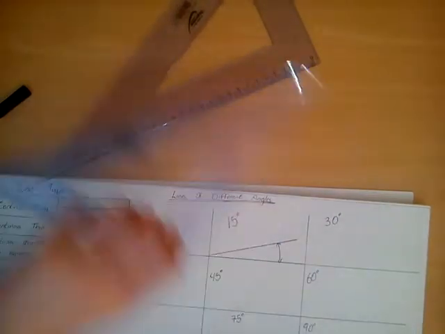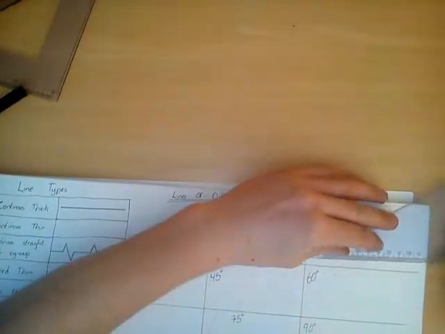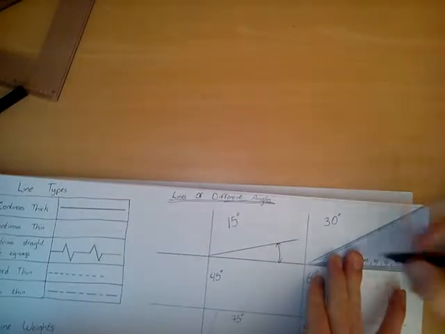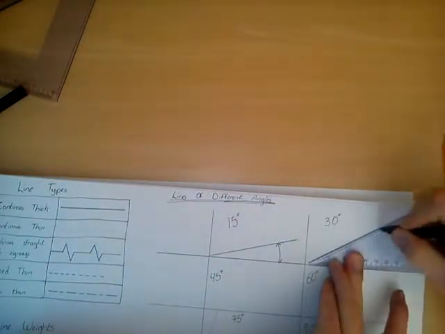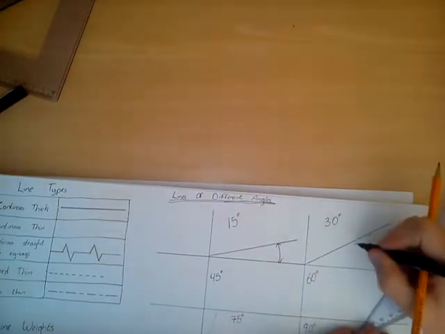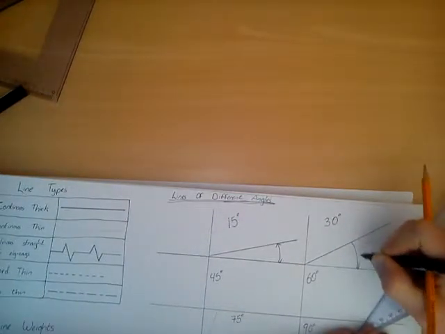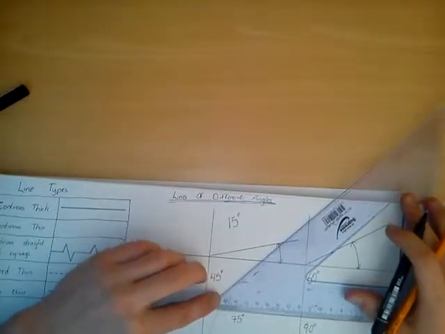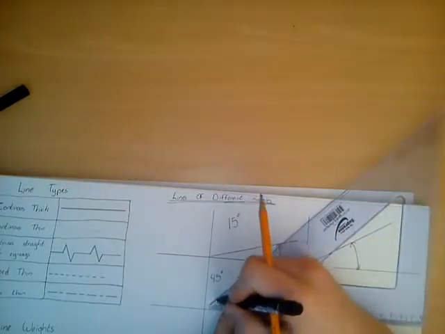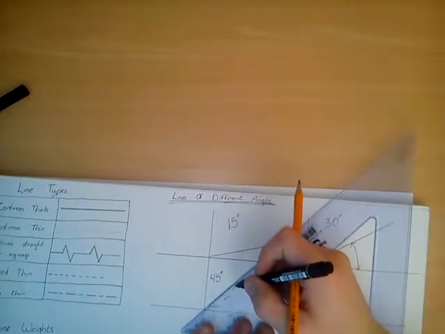For our 30 degree line, all we do is get our 30 degree set square, put it parallel to this line, and from that point we extend that on up, we get an angle of 30 degrees. 45 degrees is just the same again, we just take our set square, line it up with this line, put it to the point down here, and draw it up like so.